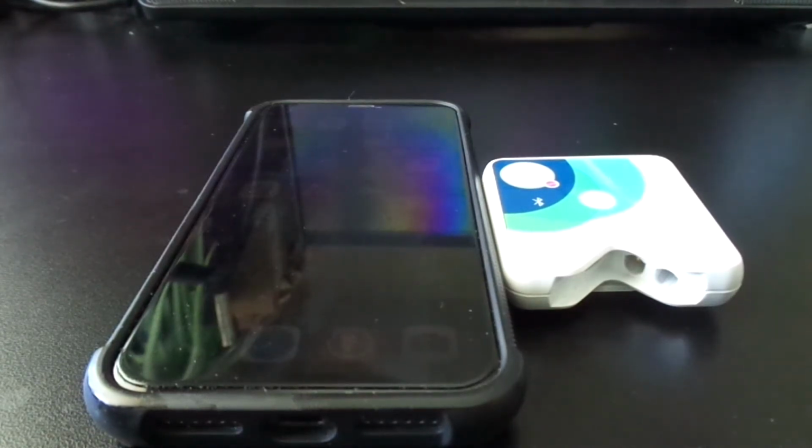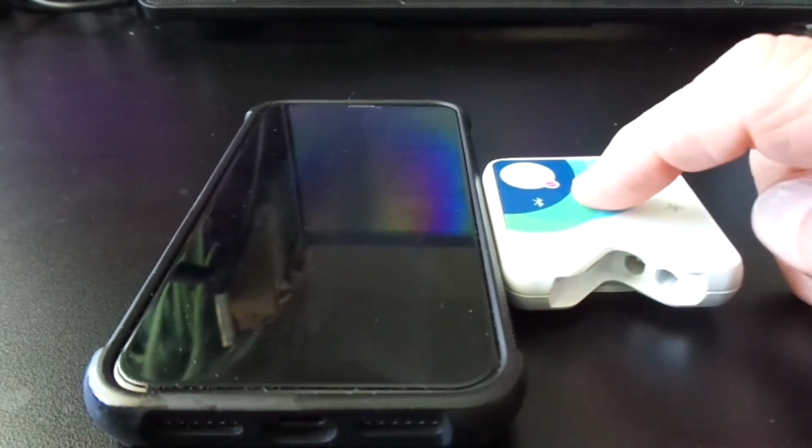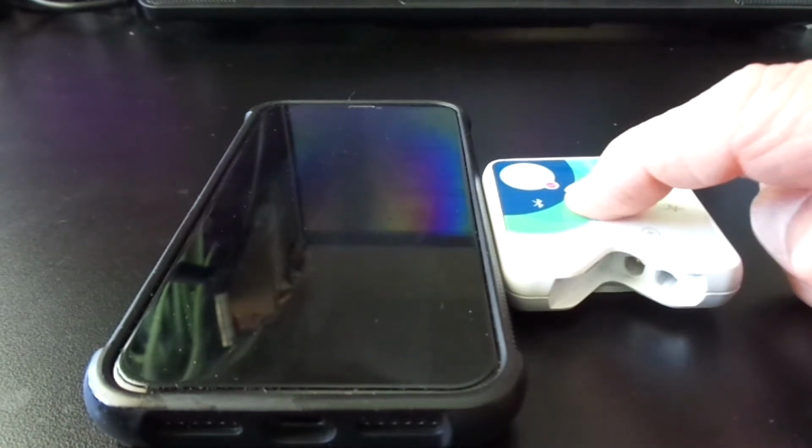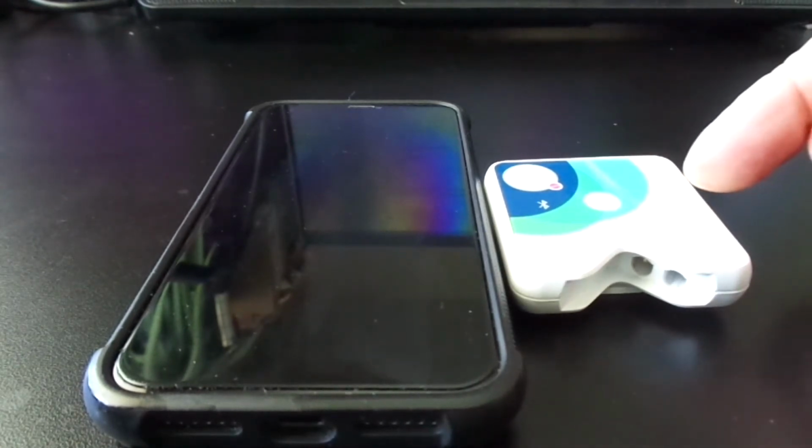I've had a question or two about how to do an aura scan at a distance, so I'm going to go over doing an aura scan in person and at a distance. First, you want to make sure your Healy is turned on, so I'm turning that on now, and the green light on the right side is blinking.